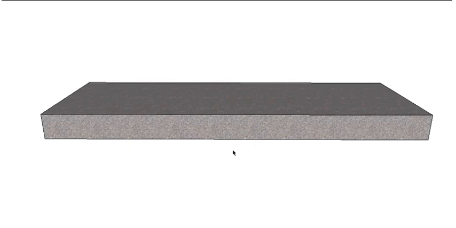G'day, welcome back to BuildSim, and what I want to show you today in this video is the strength and weakness of concrete and steel and how we use them together as reinforced concrete to form a very strong structural member of our building.